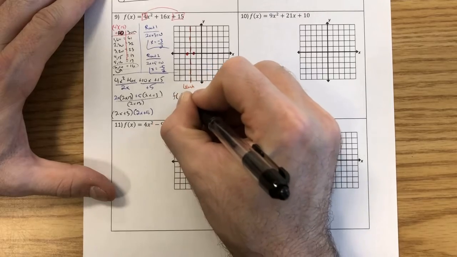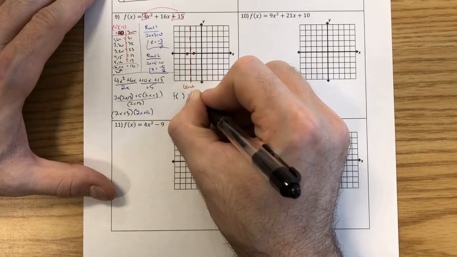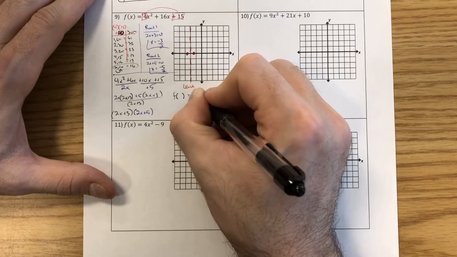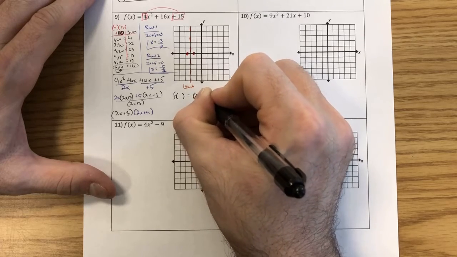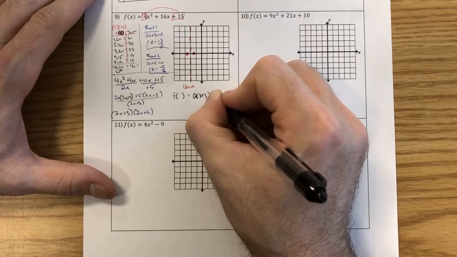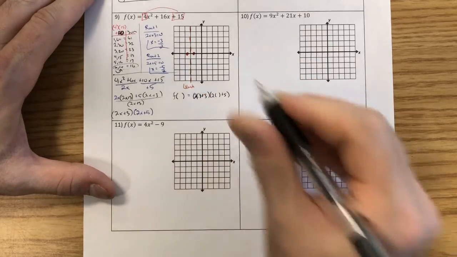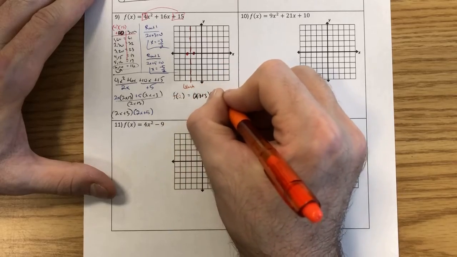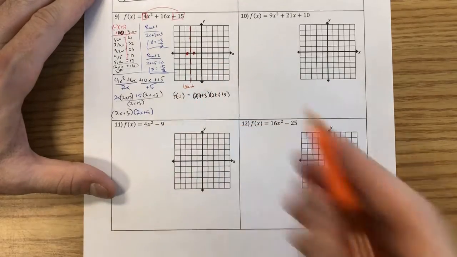So f of negative 2 equals, oops, sorry, that's a 2, and then I open my parentheses, 2x plus 3, 2x plus 5. I'm going to plug in my negative 2. That's a 2 times negative 2.